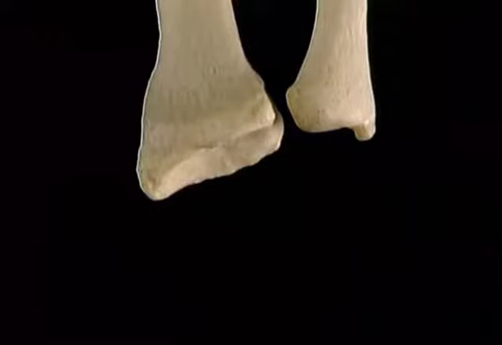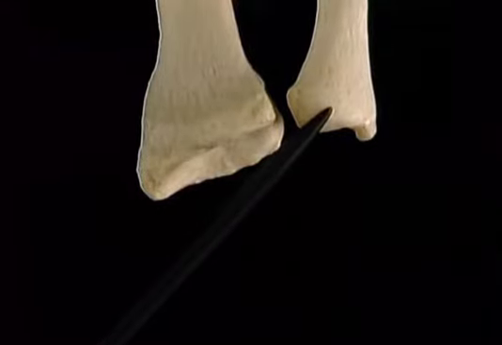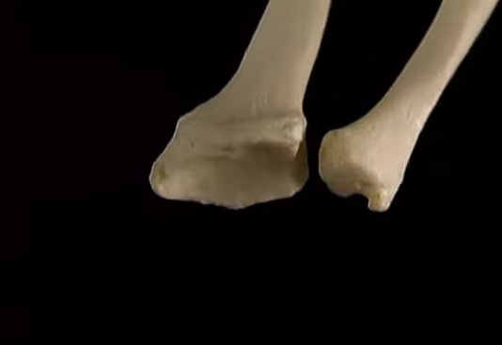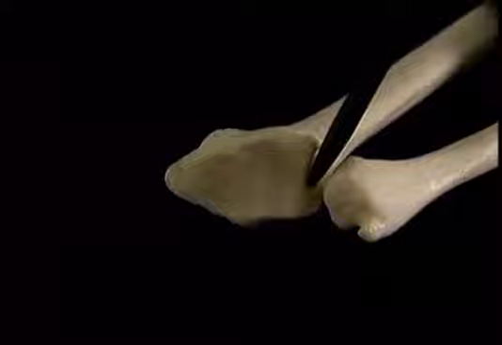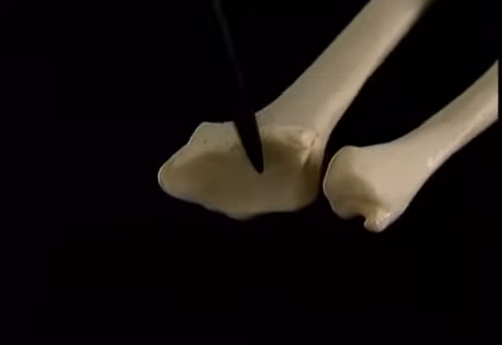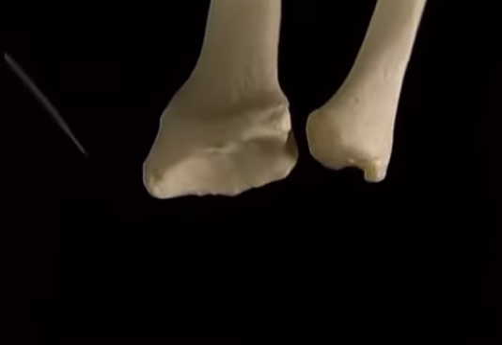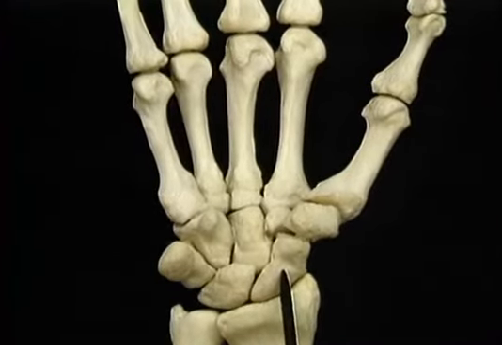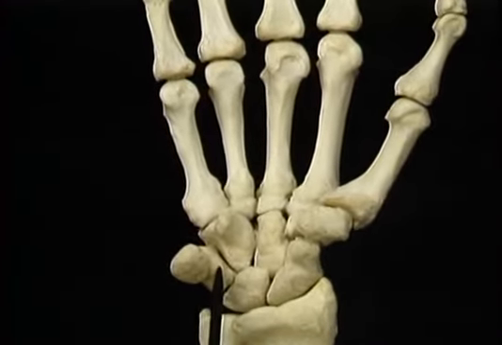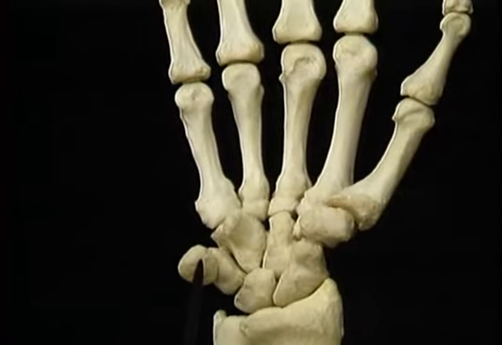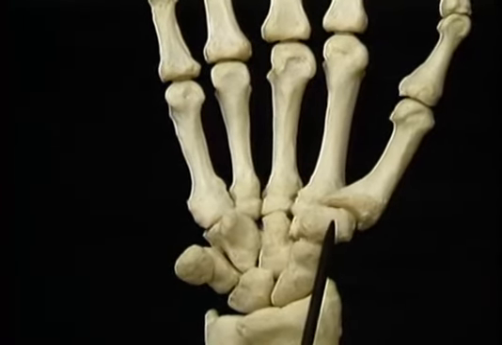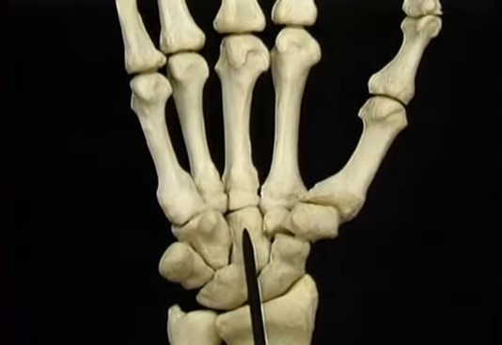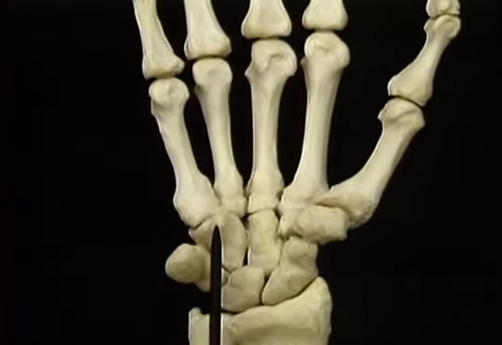On the distal ulna, here's the head and the ulnar styloid. On the distal radius, here's the surface for the ulna, the surface for the wrist joint, and the radial styloid. Here's the scaphoid, the lunate, the triquetral and pisiform, the trapezium, the trapezoid, the capitate, and the hamate.